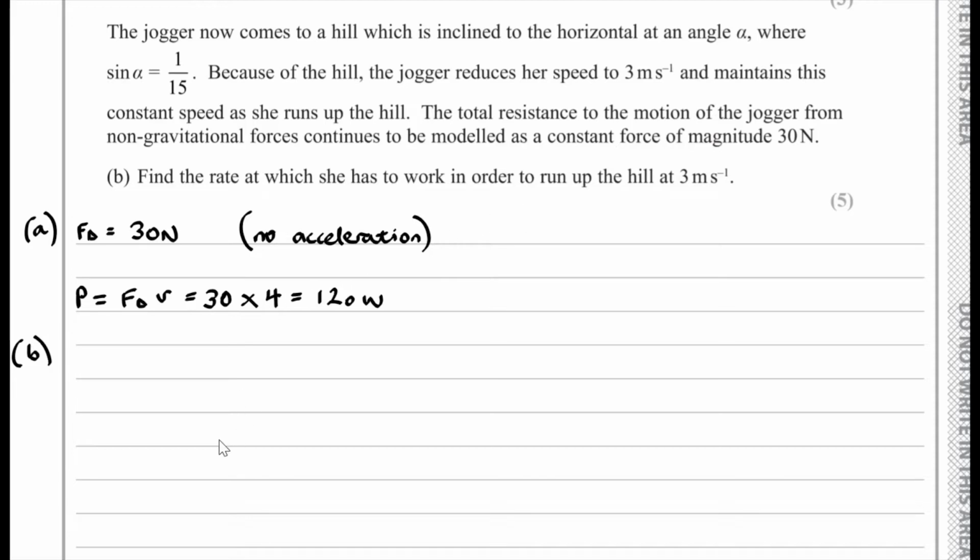Let's draw this situation up. So we begin by drawing our hill. We were told that it's inclined at an angle of alpha, and if we quickly draw on the actual jogger like so, if I draw on the forces in a different colour, we've got this forward driving force FD, we've got this resistance force 30 newtons.